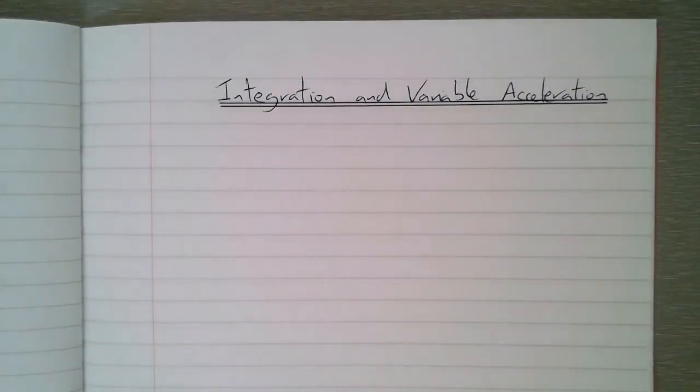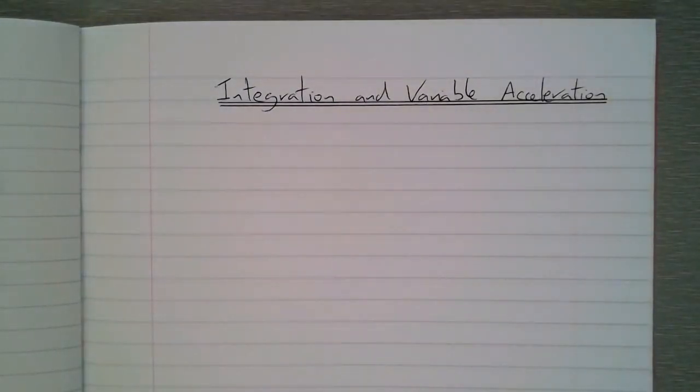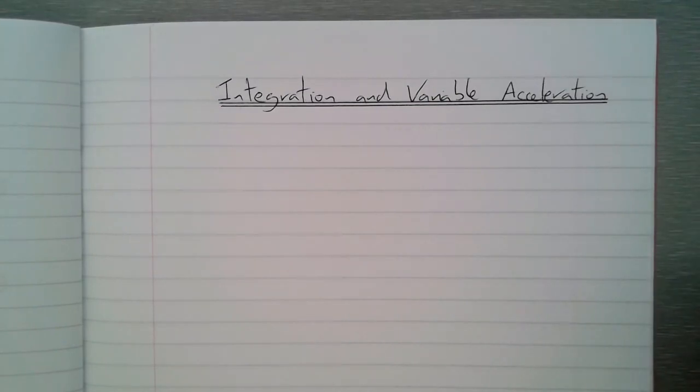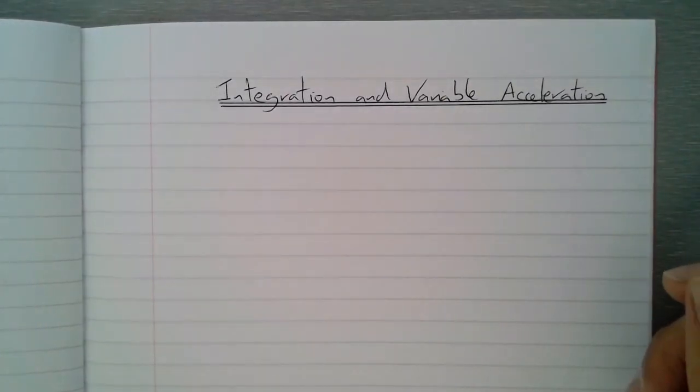Morning everybody. So today we're going to do a relatively short lesson. Instead of differentiating today for variable acceleration, we're going to be looking at integrating to help us with variable acceleration questions.